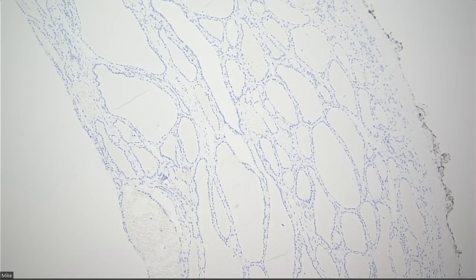So now it's a little bit dirtier of a background. So we just have to be a little bit more cautious in interpreting a BRAF, but usually the tumors tend to be really strong and the background has a little bit of wishy-washiness. Okay, so that's my comment on the immunostain. However, we can regard this as BRAF V600E positive.